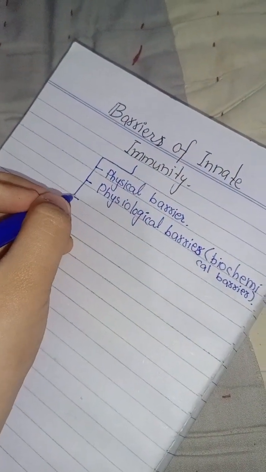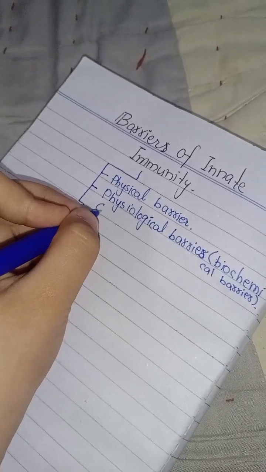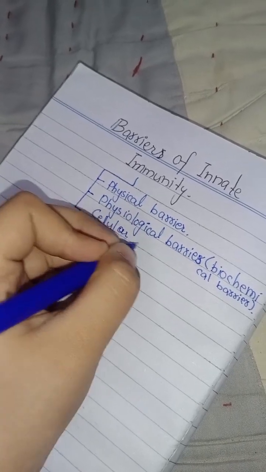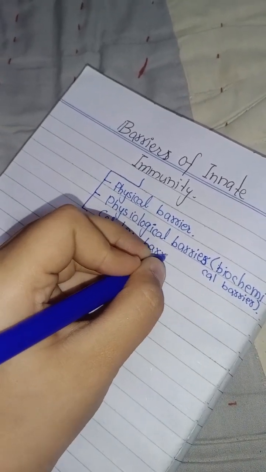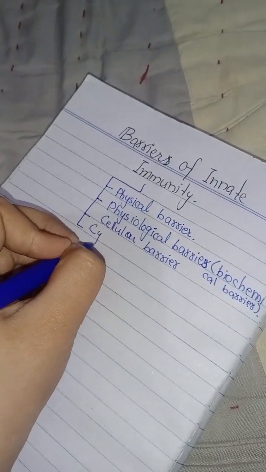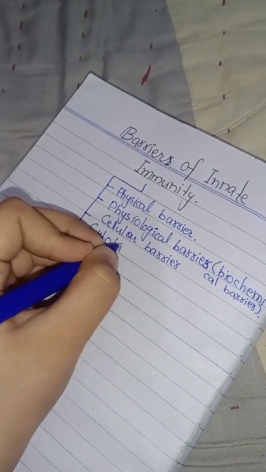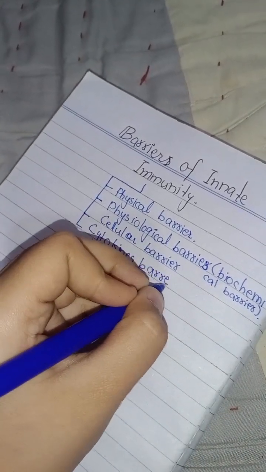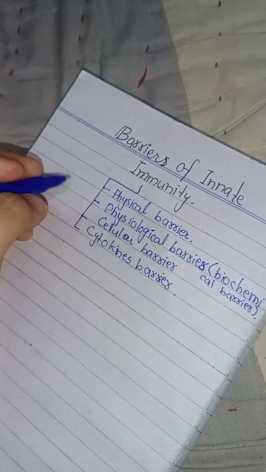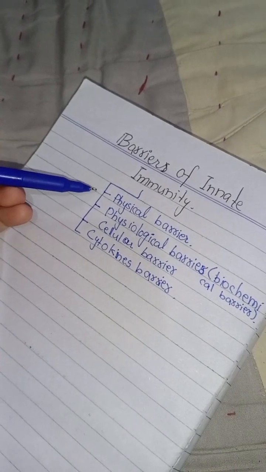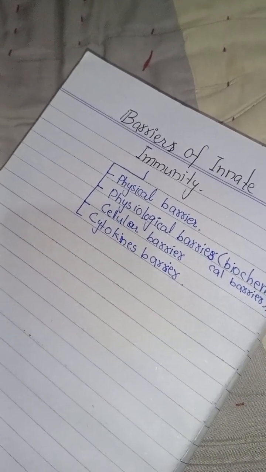Third one is cellular barrier. And fourth one is cytokine barrier. So these are four barriers in innate immunity. We will study these one by one in detail. So let's start with physical barrier.